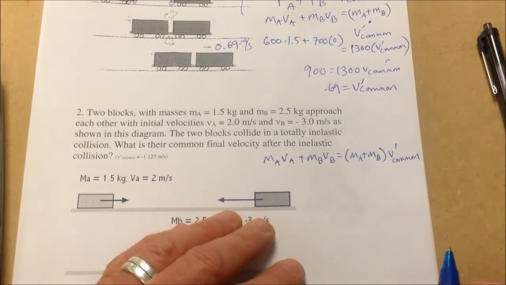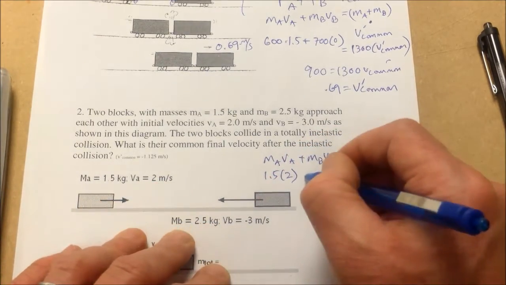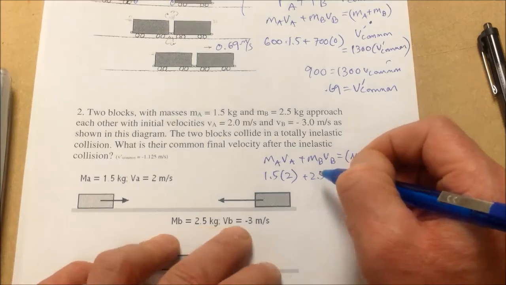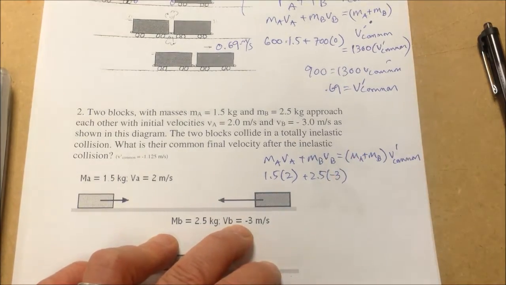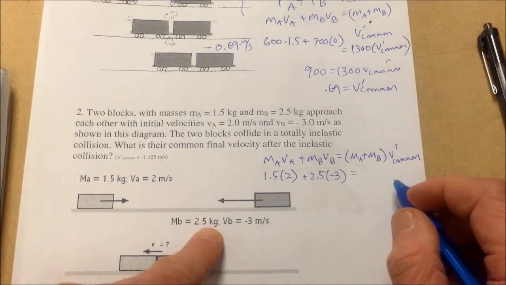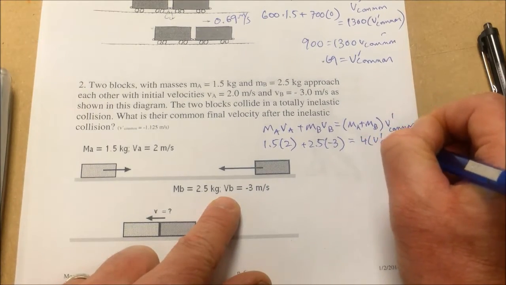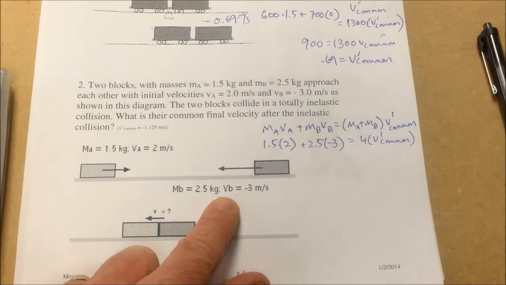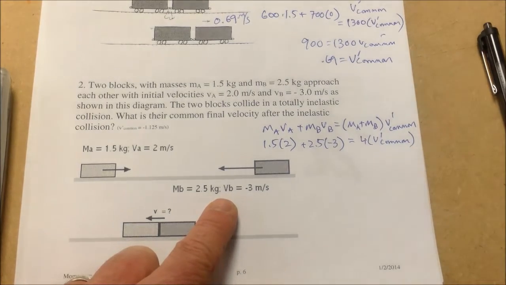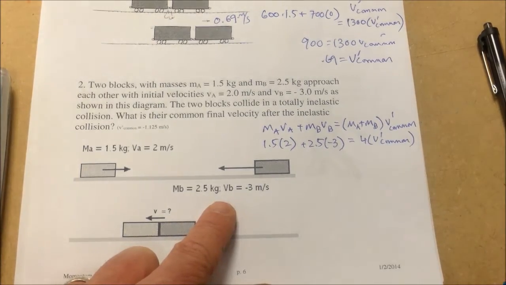Okay, let's put in our numbers, all right? 1.5 times 2 plus 2.5, that's the mass there, times minus 3. That's going to equal the combined masses, so that'd be 1.5 plus 2.5, which is 4, times our unknown velocity. You see how helpful this is to get velocities? Again, we know there's ways from Galileo, some equations, but this is just another technique to get velocities of objects.